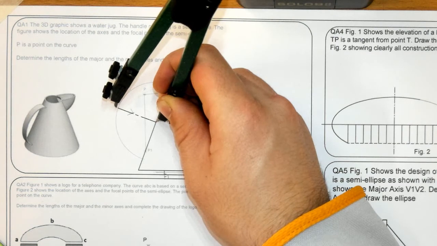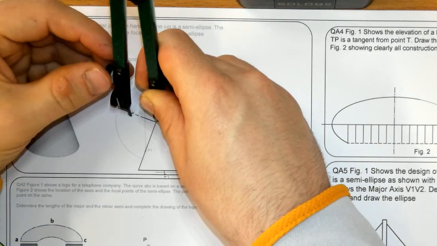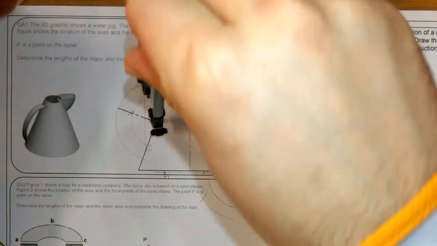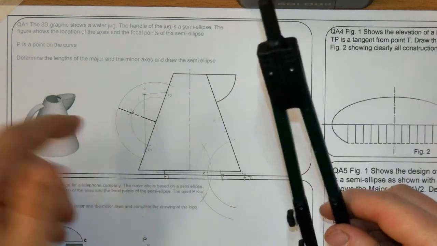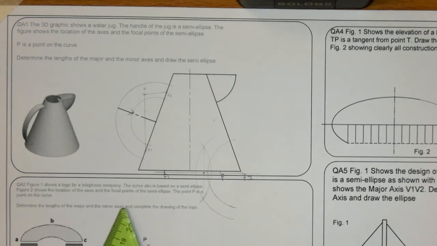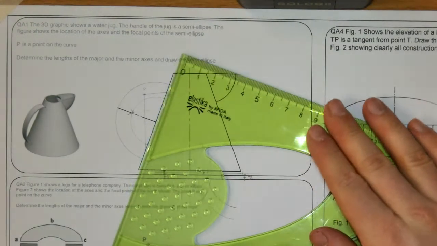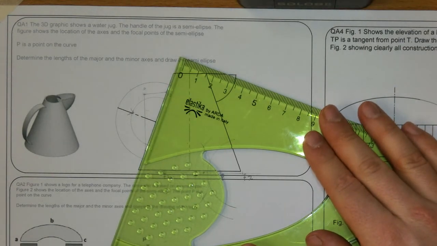Right. There I have my minor circle. Now I could divide that into 60-30, okay, so I can go parallel to the major axis.